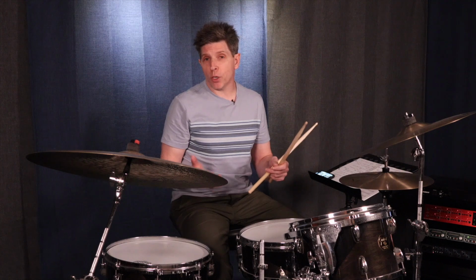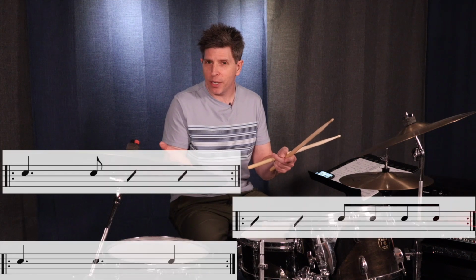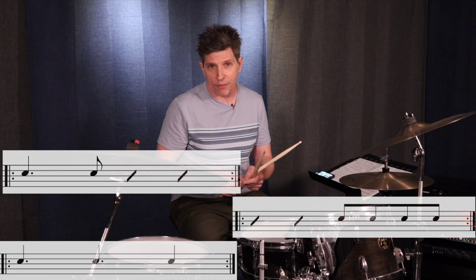So as you can hear, even though we've got this extra hit on beat 4, the first half is something that's very familiar to us. So as you're looking at different figures, that's 3 different ways that this same figure has been written, and we're playing it the exact same way. So it's very helpful to have that information.